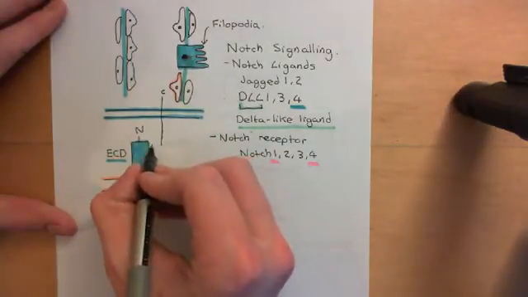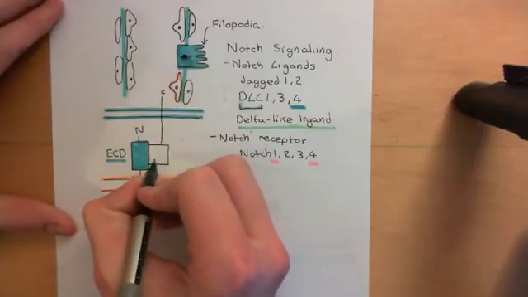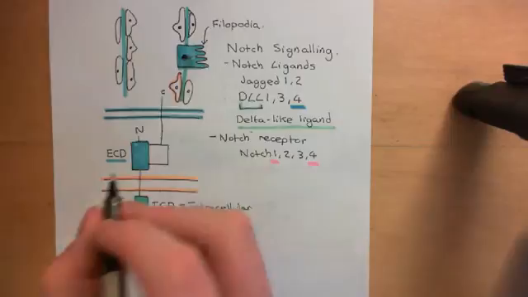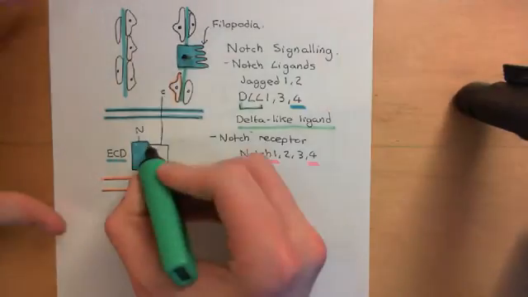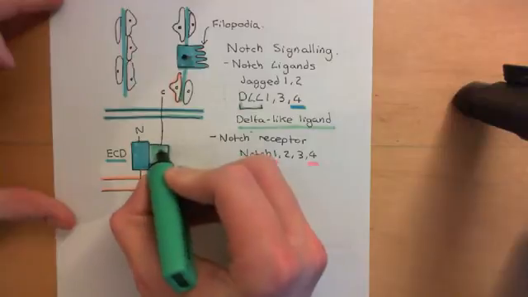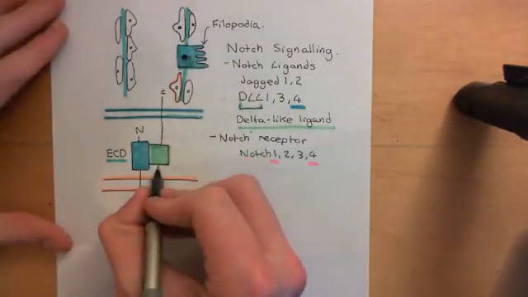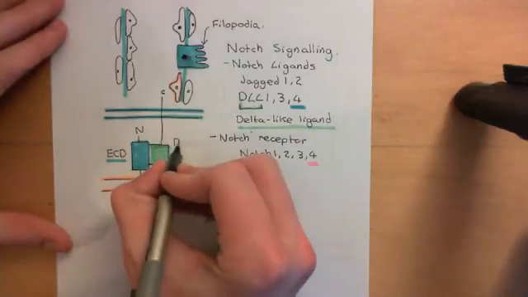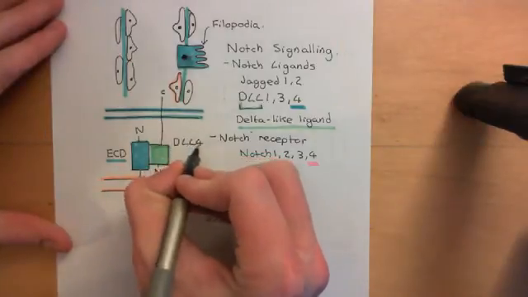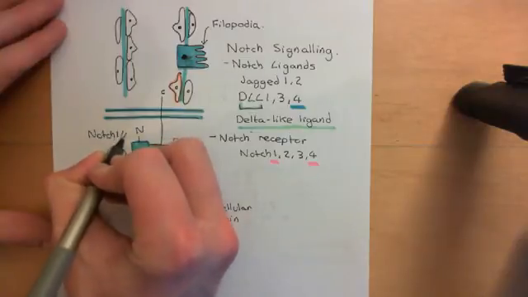Our delta-like ligand 4 just has the important domain here through which it binds to notch. This is the domain which it uses to bind to our notch receptor, which is either notch 1 or notch 4. And then here is the N-terminus of our delta-like ligand 4. So this is delta-like ligand 4. This is either notch 1 or notch 4.